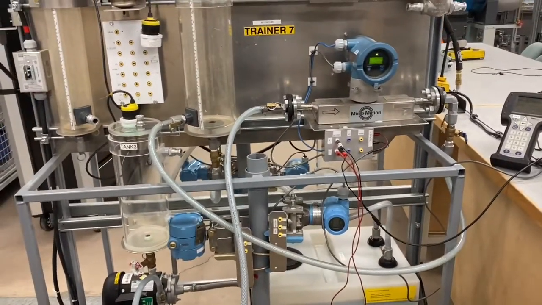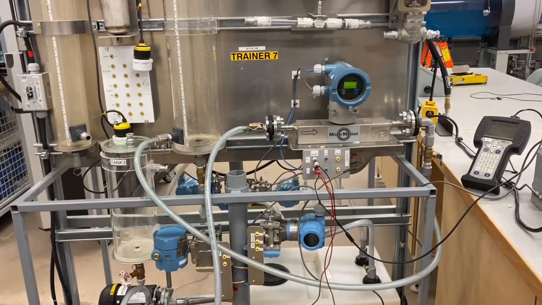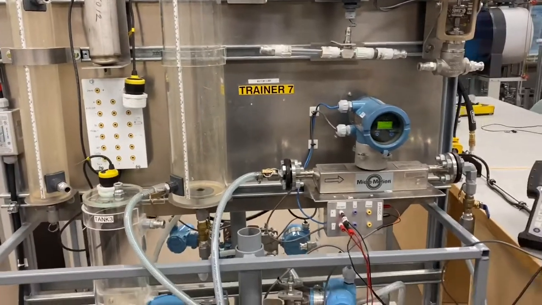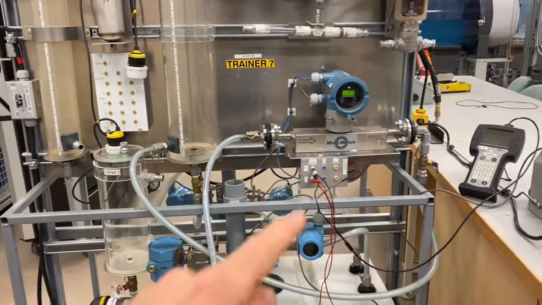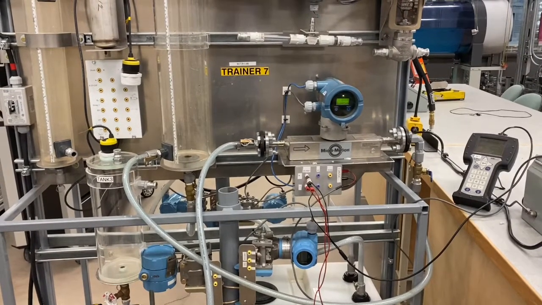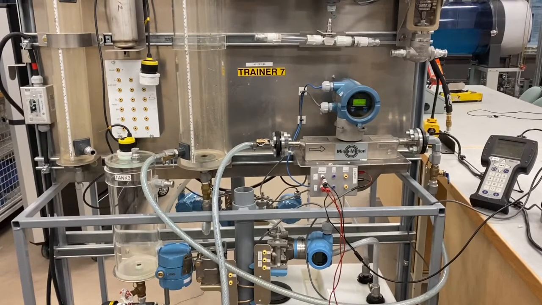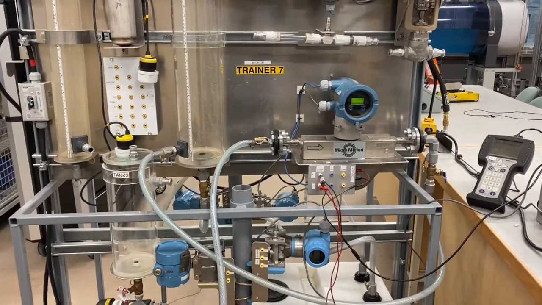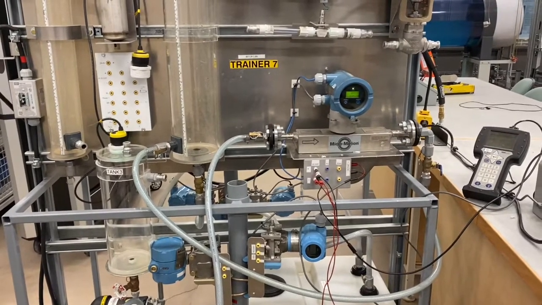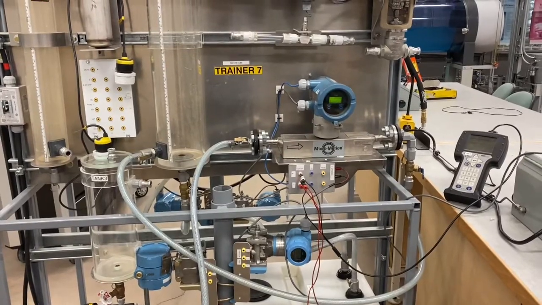So we're going to do a volumetric proof on this again, but this time, instead of figuring out the volume in this vessel here, we're going to be figuring out the mass so we can compare it to the mass of water that the meter says is flowing through it. To do that, we're going to need to take a density measurement on our water as well. So what we'll do first is get set up and get the meter configured and ready for doing this volumetric proof.